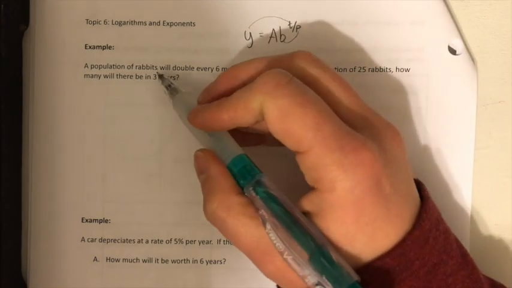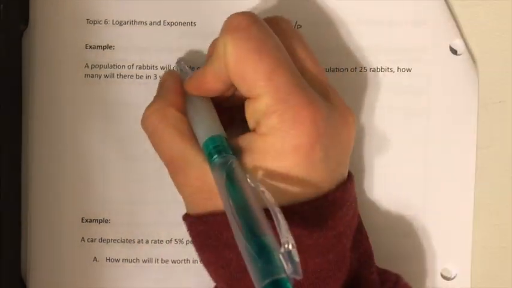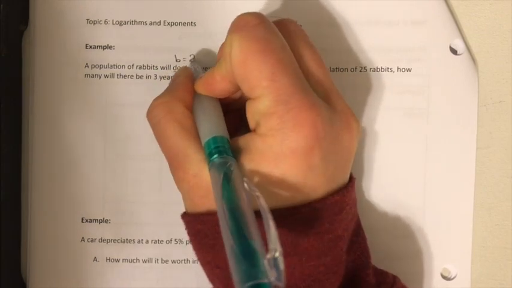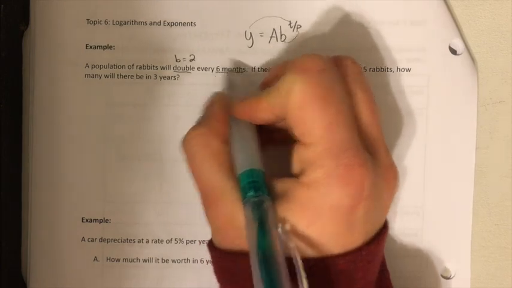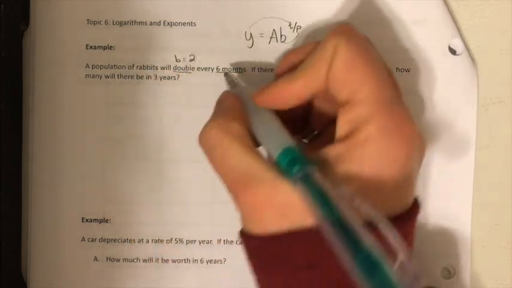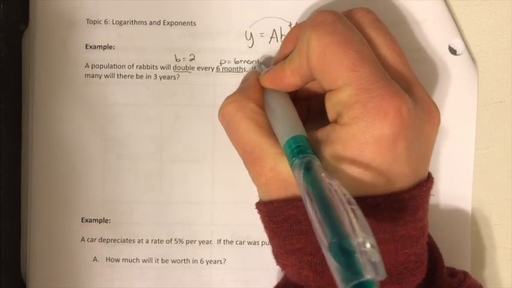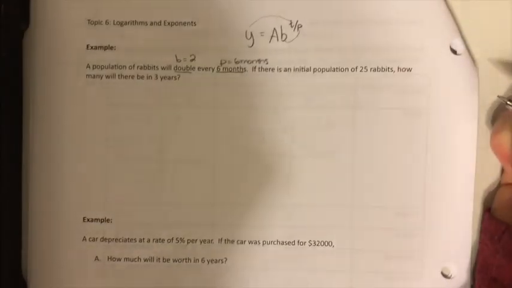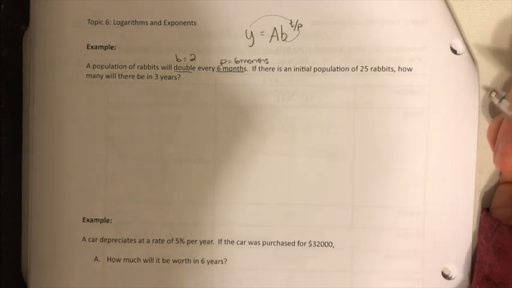So a population of rabbits will double every 6 months. That means that my multiplier, or my base, is going to be 2. And the fact that this doubling happens every 6 months is that p is equal to 6 months. And instead of just putting 6, I'm going to put months just in case my units don't match.